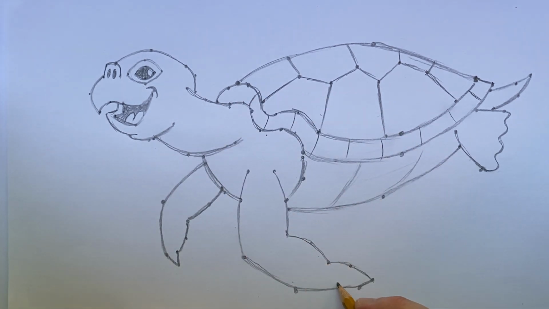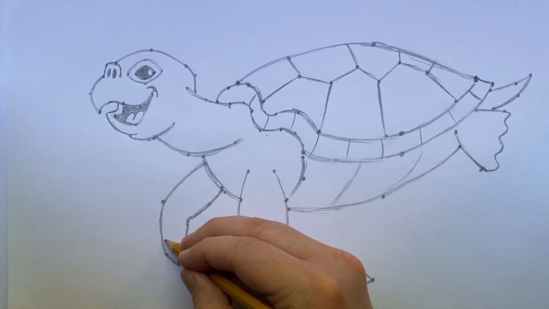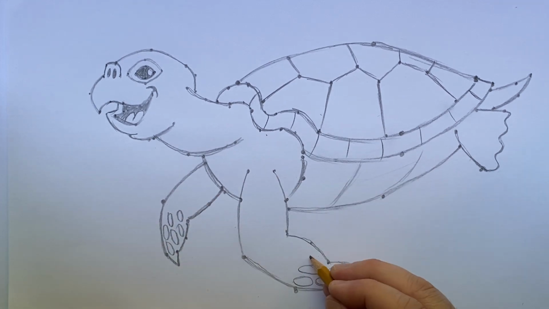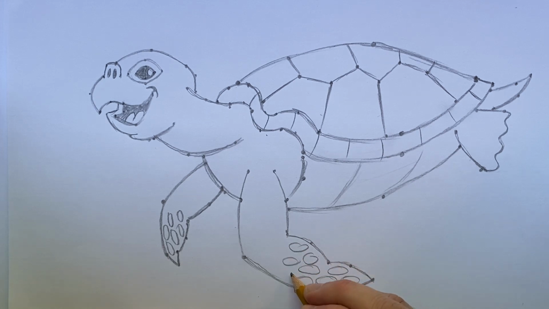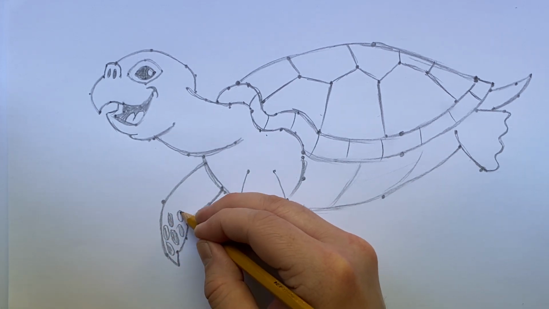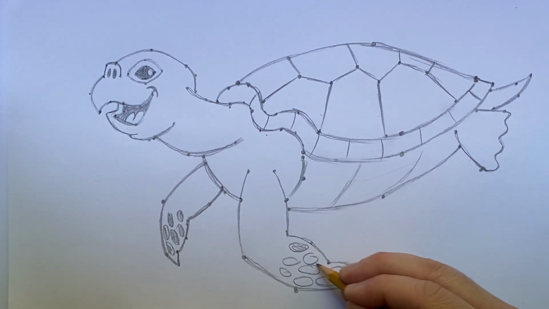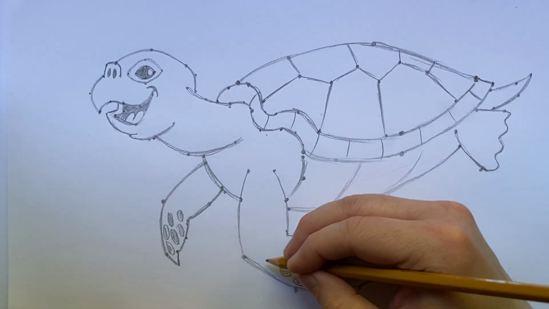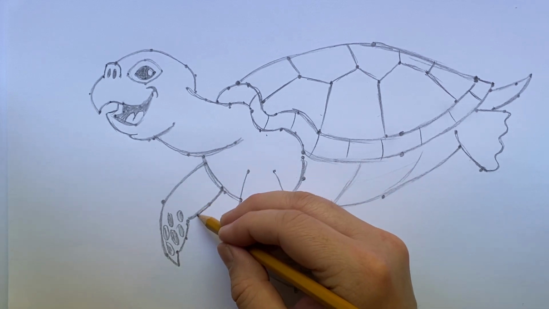I'm going to put some scales on this guy, just using some ovals here, and I'll indicate some of those on the fore flippers there. And again, just some fast little ovals. They have a lot of these defined segments. If you want to color them in, oftentimes on a sea turtle they can be a little bit darker in color. It depends on the age of the animal. Sometimes as they get older, a lot of colors fade, get duller. But these are going to be pretty distinct on the sea turtle here.